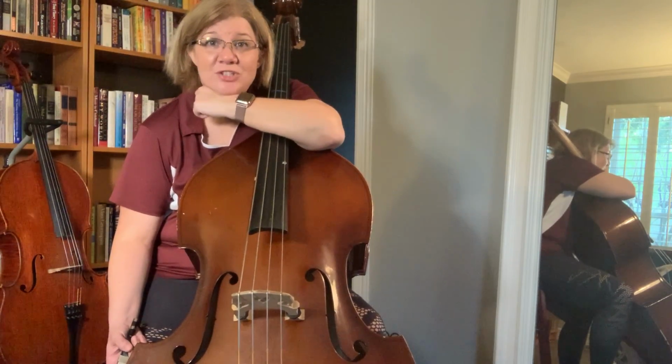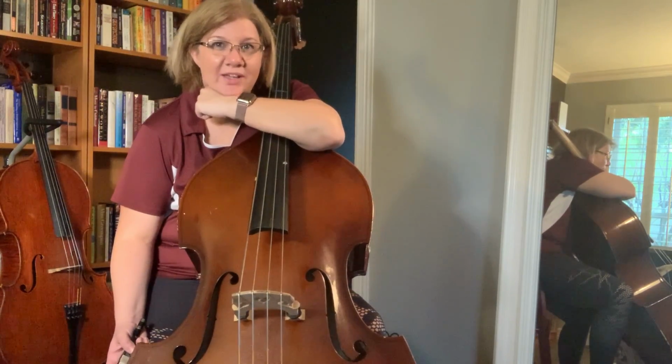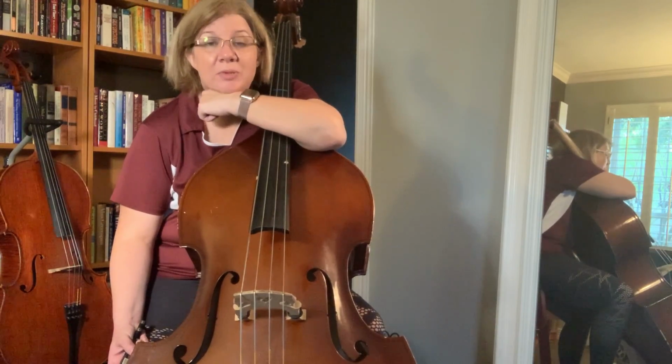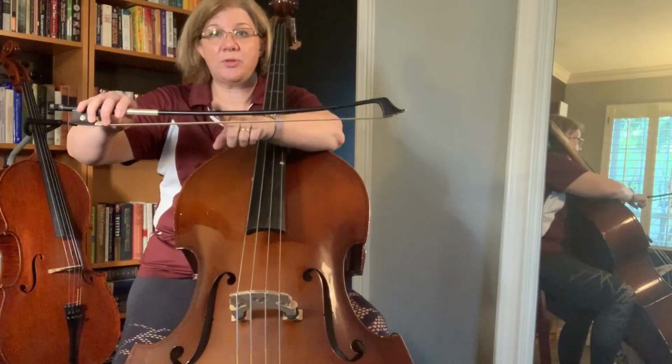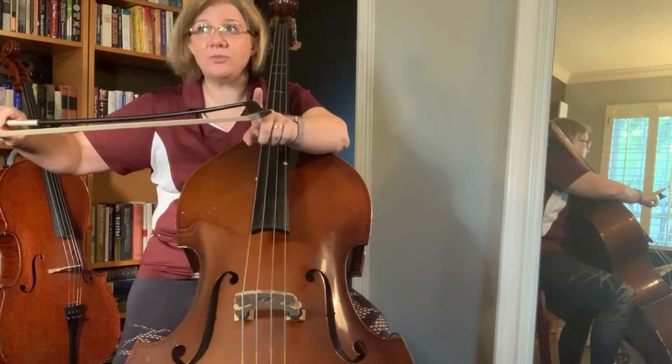All right, I want to talk about string slurs next. I have some more notes or ideas on my page about slurs. Remember to plan your bow. We've talked about this before with slurs. When you're changing your bow, you want to think about halfway through, right? Because we're doing like half note values with our bow.